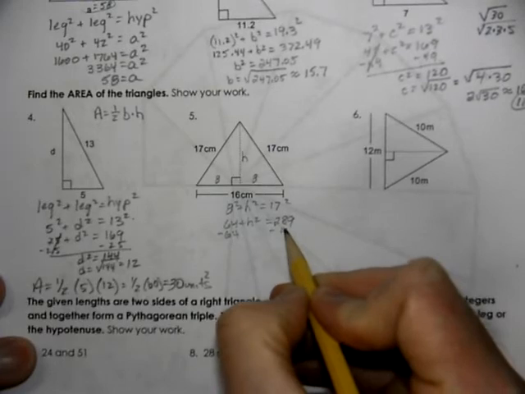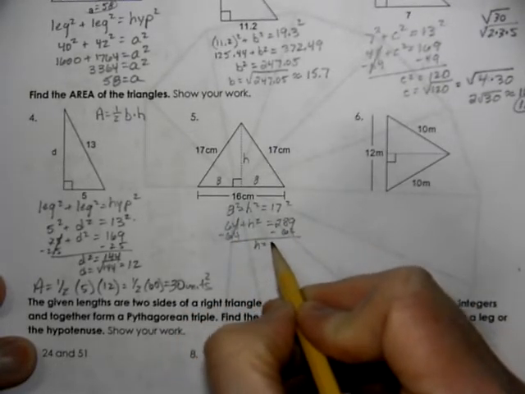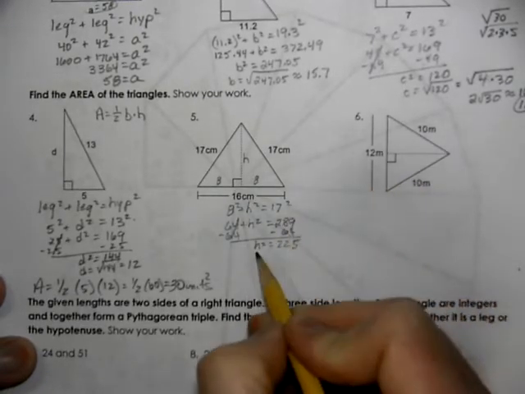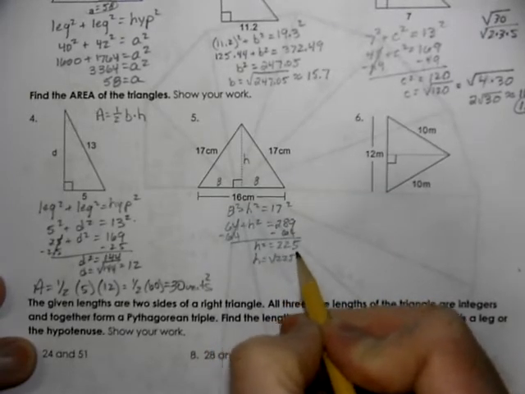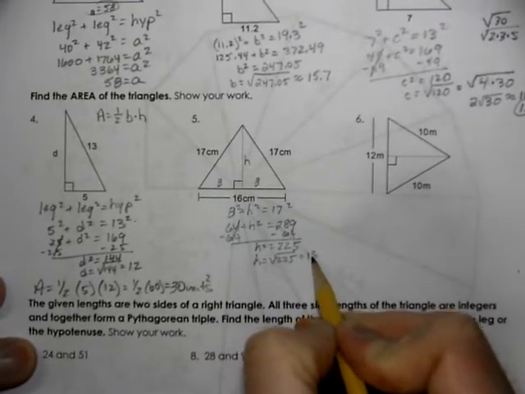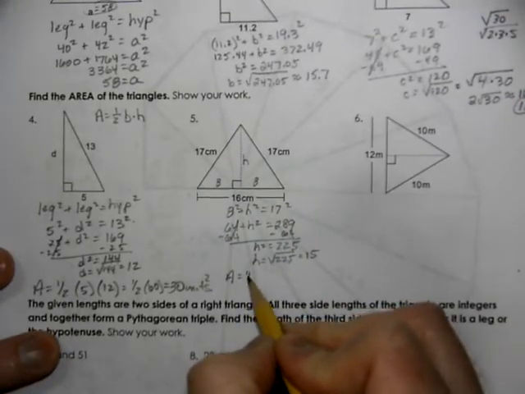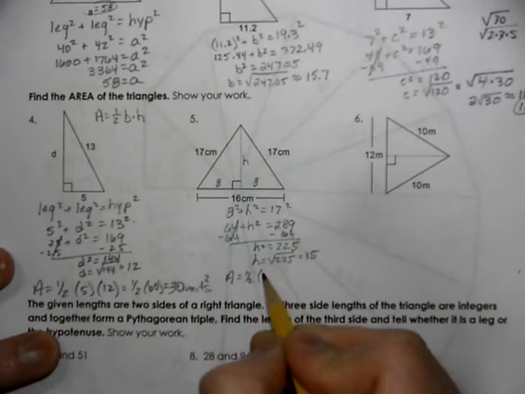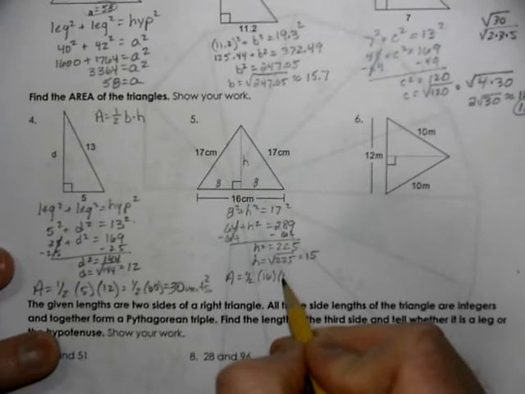We'll subtract the 64 to get 225. Take the square root of that, which equals 15. So now the area equals half the base. The total base, you could say, is 16. The height is 15.